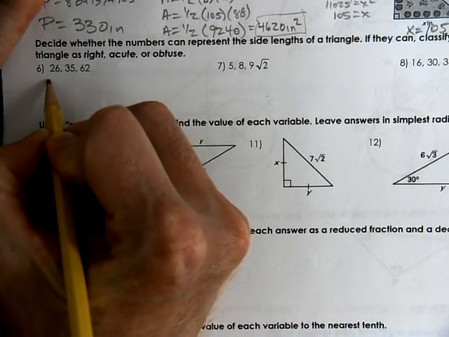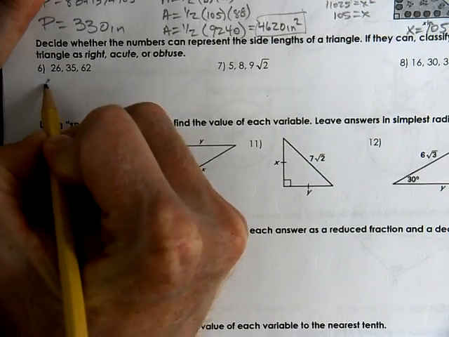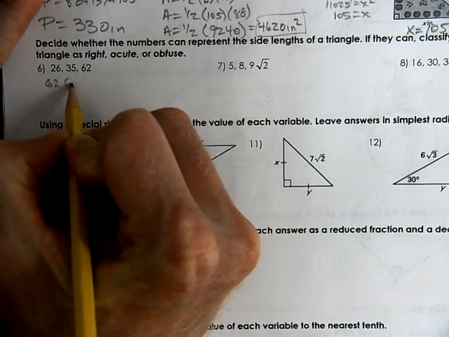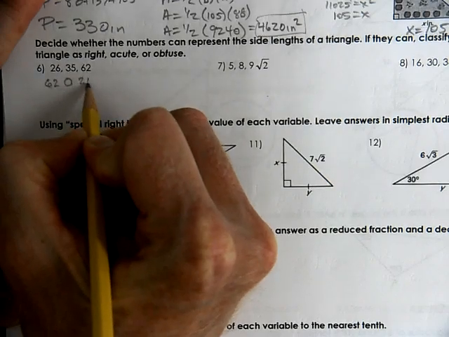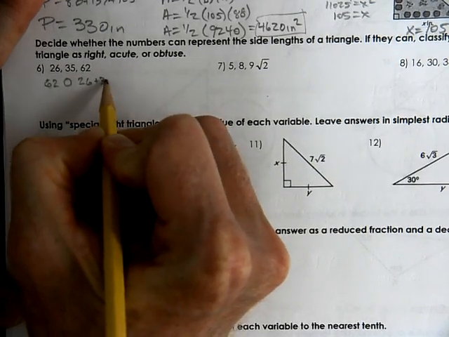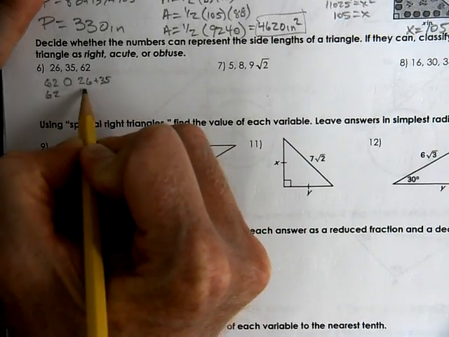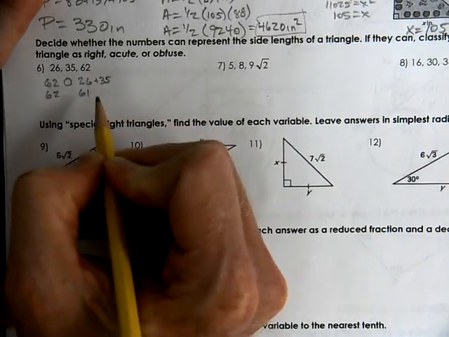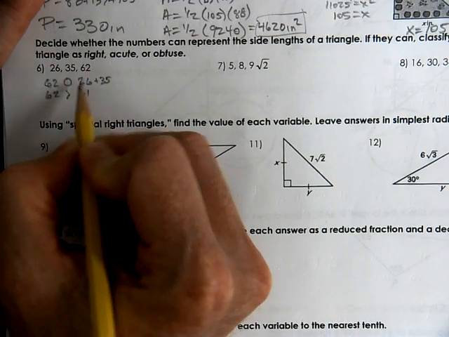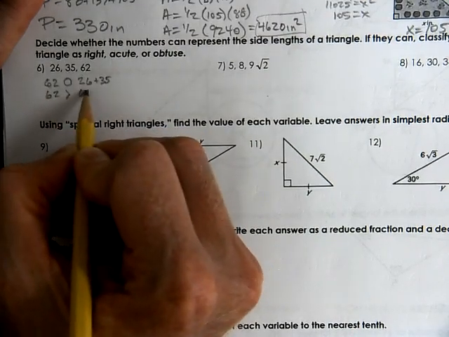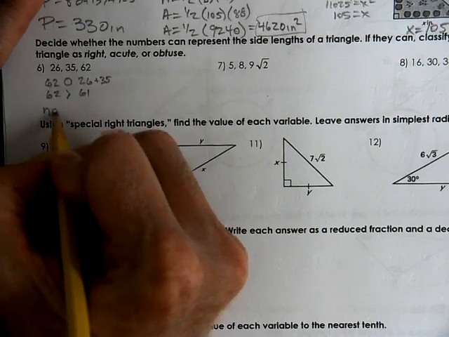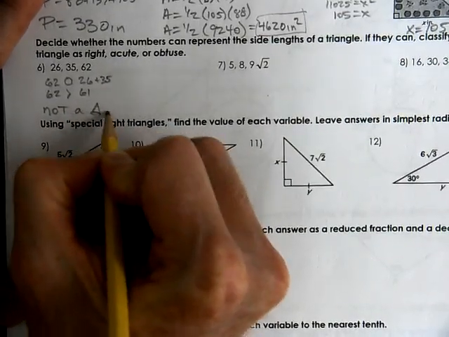So I'm going to check with the 2 smaller sides, so 62, and I'm going to compare that with the 26 and the 35. So 62 and 61. So 62 is larger. The longer side is too big. Not a triangle.